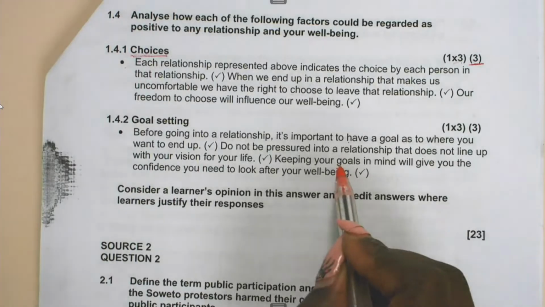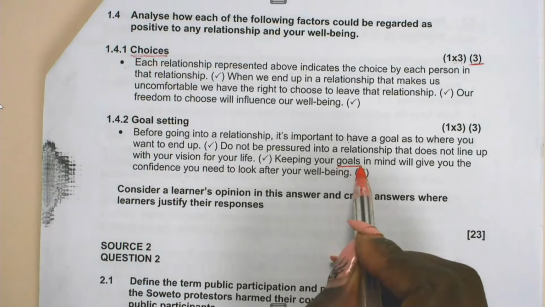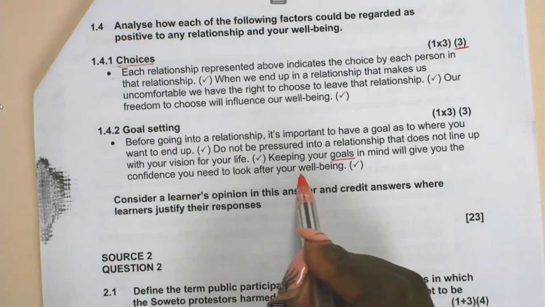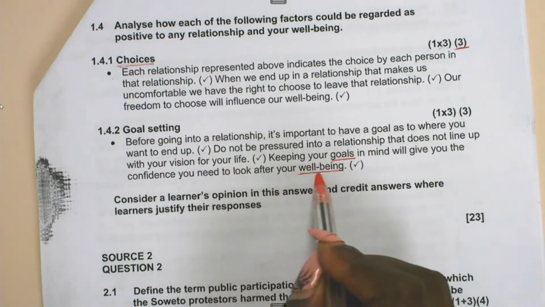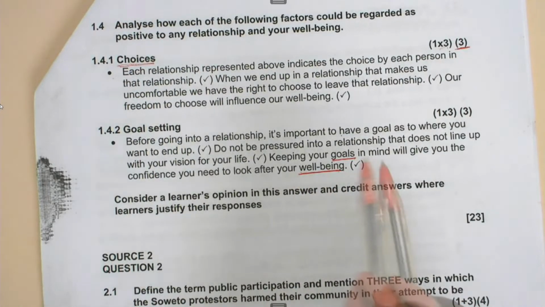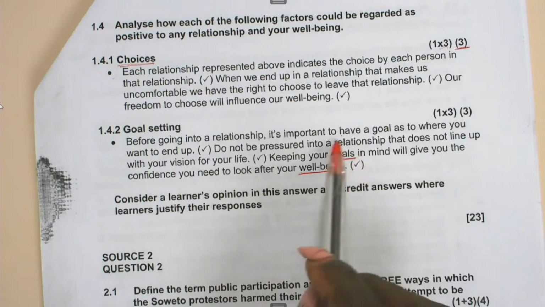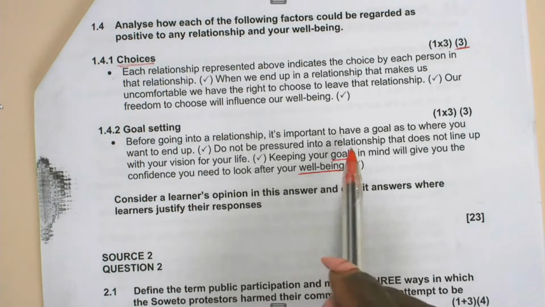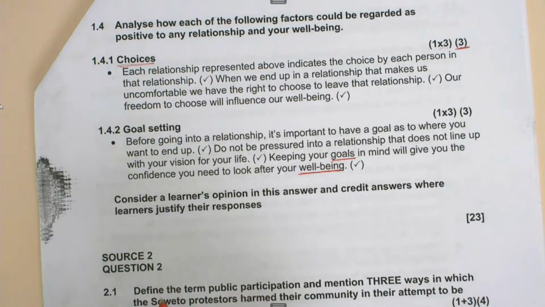The goals that we have will affect our well-being. If you go into a relationship without having goals, it means you'll end up not being well in that relationship. So they will affect that.